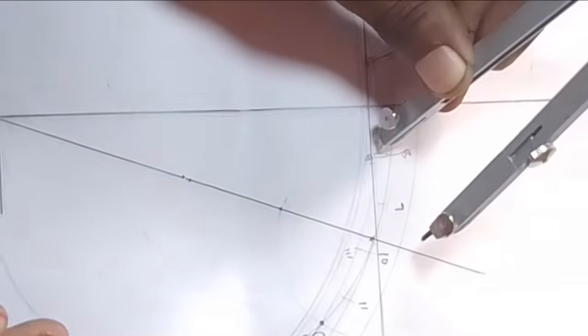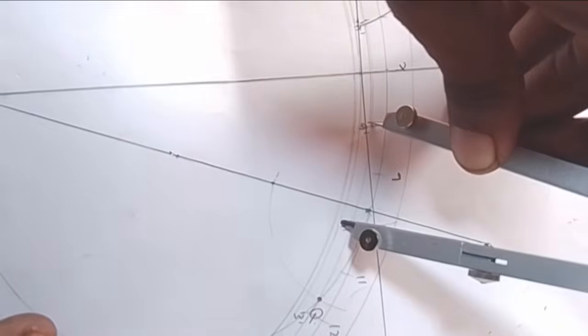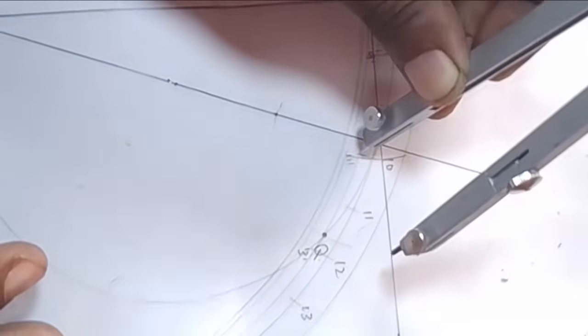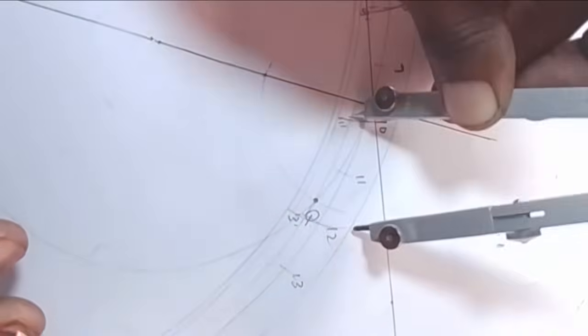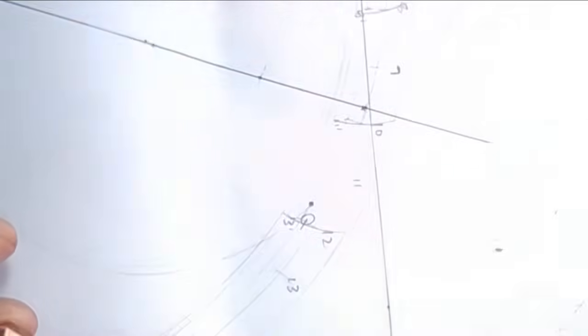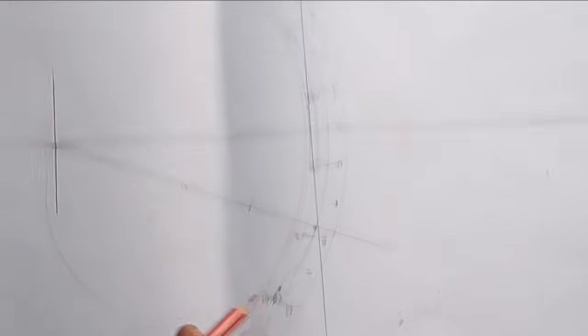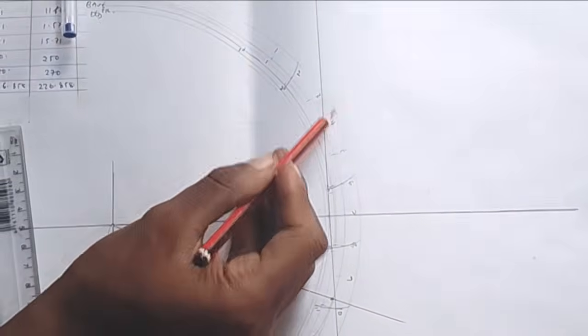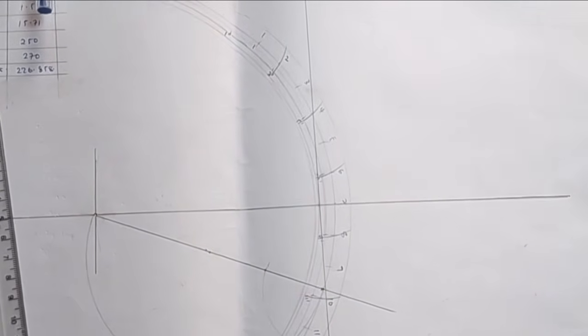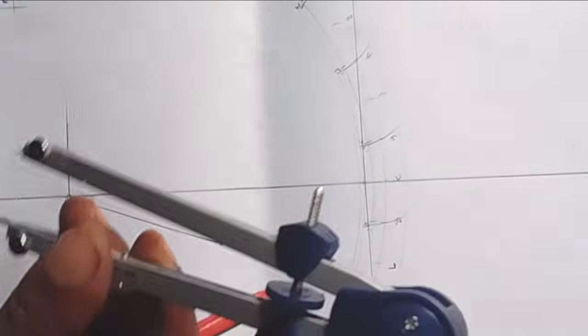Stand on the next point like this. Here again, strike an arc like that. Again, stand on this other point here. Again, strike an arc that does not exceed the base line, like that. After you've been able to achieve that, so we have achieved this line. Again, go back to your construction line.